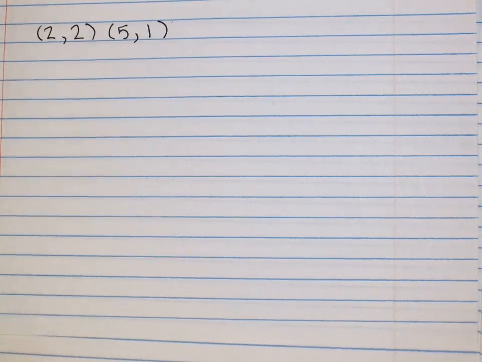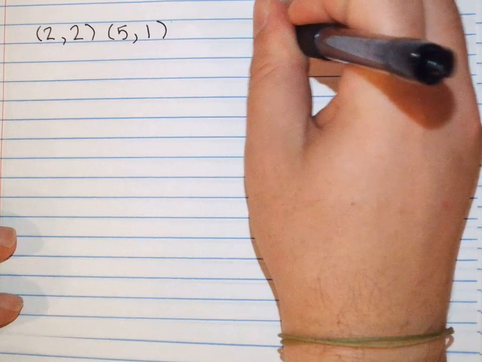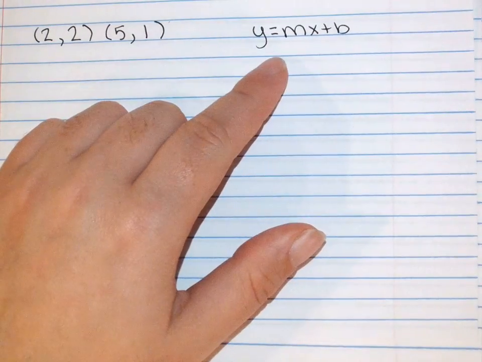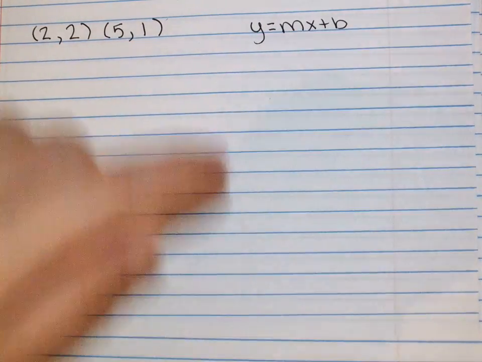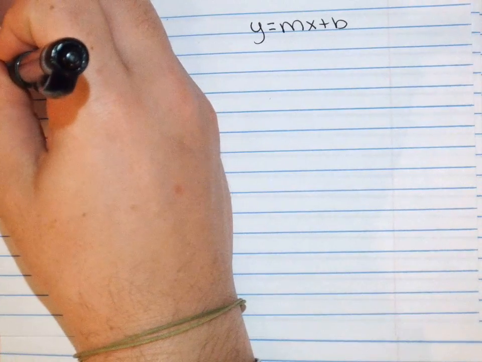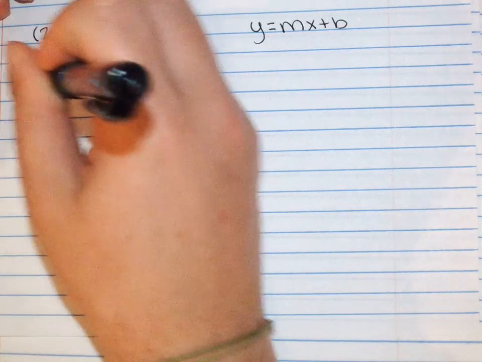How do I write a linear equation when all I am given is two sets of points? So first thing I need to remember is that a linear equation, y equals mx plus b, is a representation of the relationship between these two points and what would cause a straight line to be made between these two. And when we look at y equals mx plus b, we remember that we need an m, which is our slope, and we need a b, which is our y-intercept.